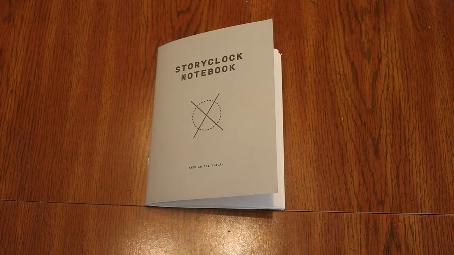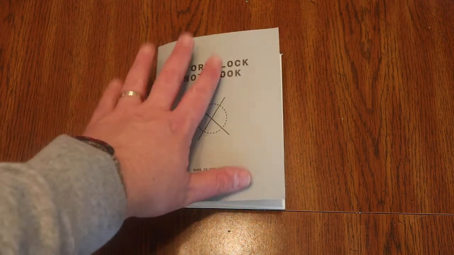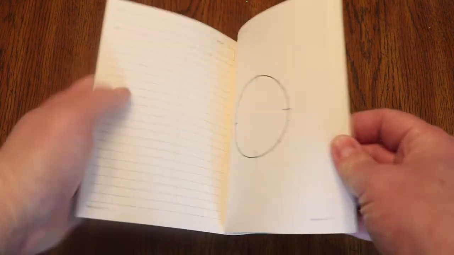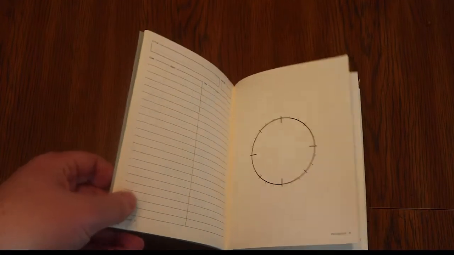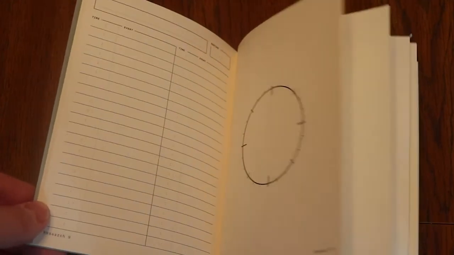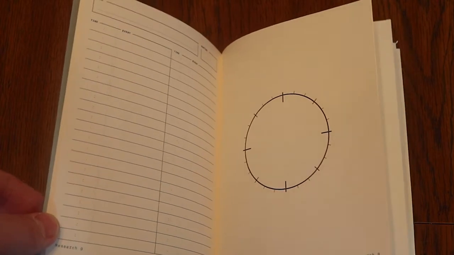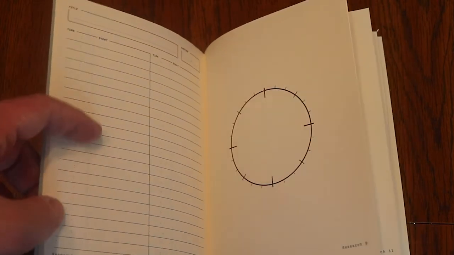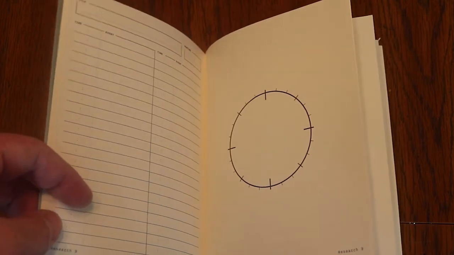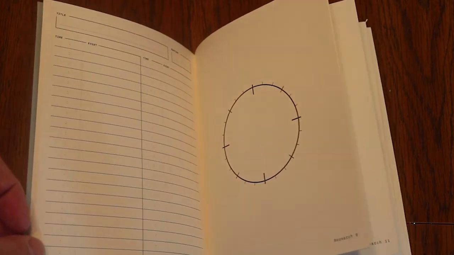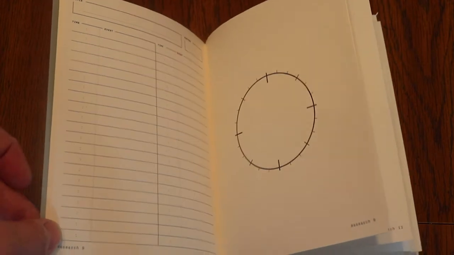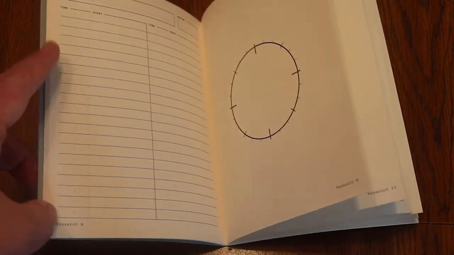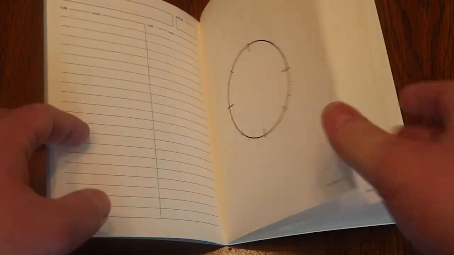So let's take a look. This is the Storyclock notebook. It's pretty smallish, as you can see. And if we open it up, we can see the first section here is titled Research, and it has an area to write down times and events. Basically, this was designed for screenwriters, for if you want to watch movies and figure out how they did it, as a way to practice using the story clock. You can do that here. I have not done that.